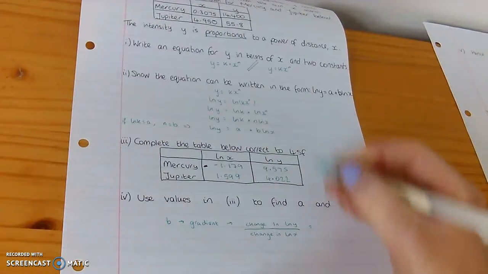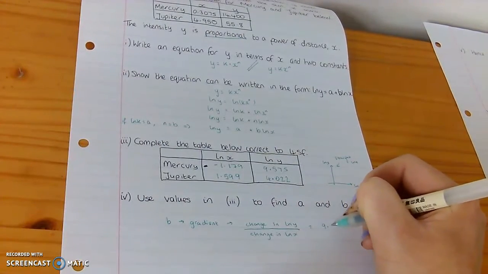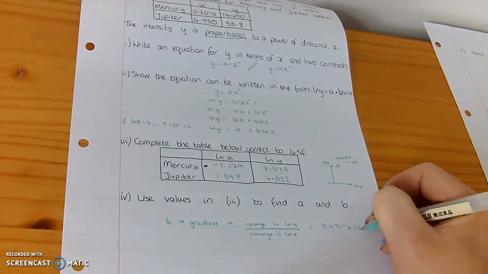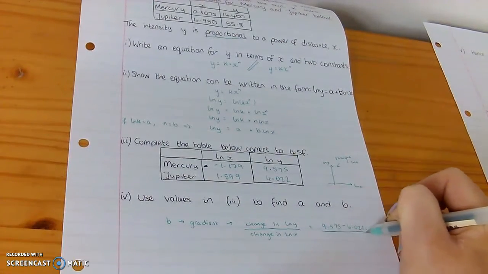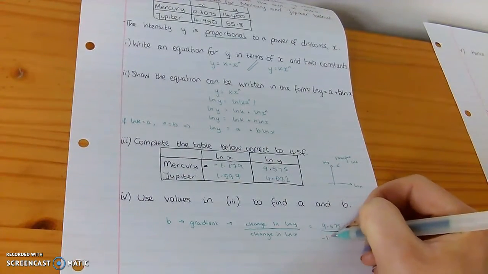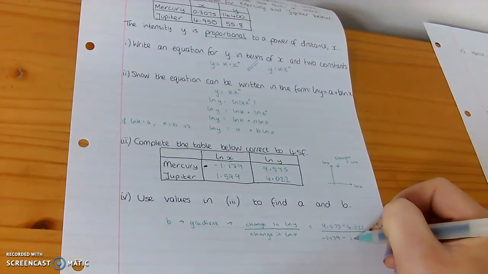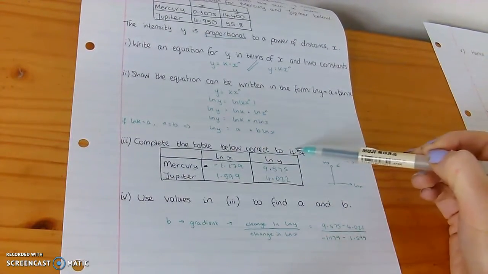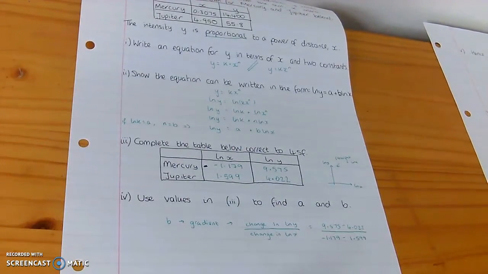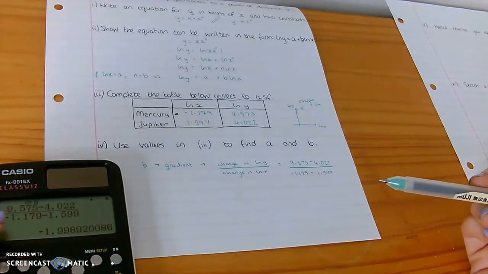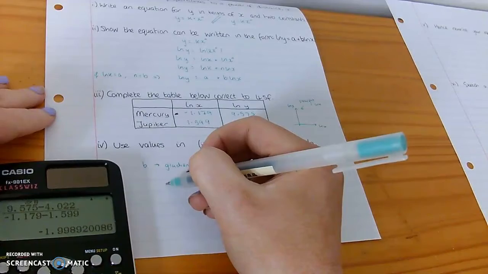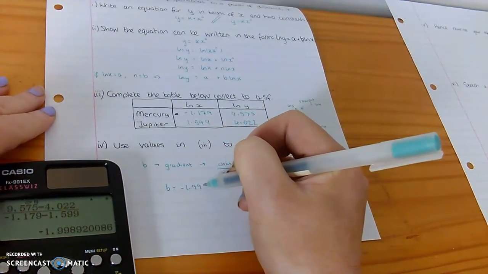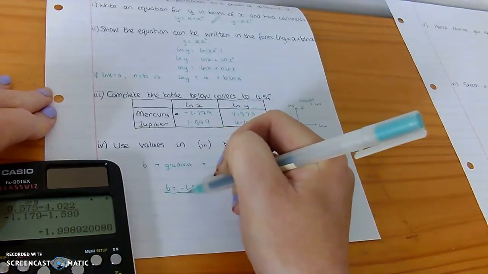If I write that up, I'm going to go 9.575 goes down to 4.022, and the x is negative 1.179 take away 1.599. As it says using the values in III, they're expecting to use these rounded values, so be careful here. When I've done this on my calculator over here, I can see that the value of b is going to equal negative 1.999. I'll do it to 4 significant figures as well.